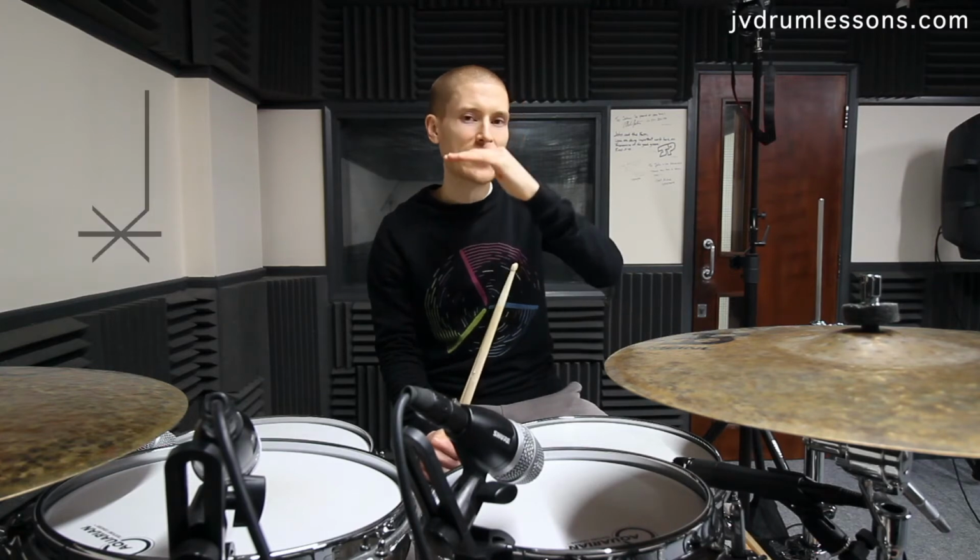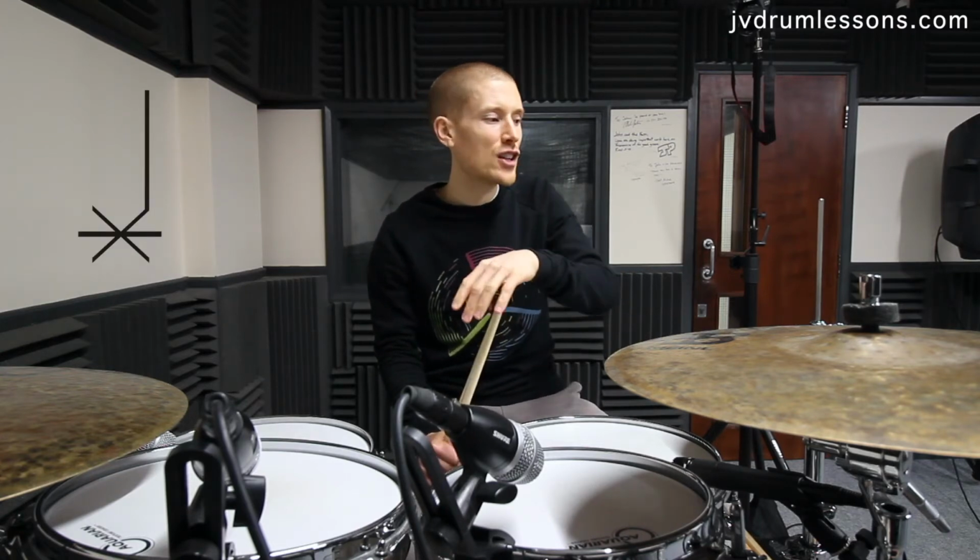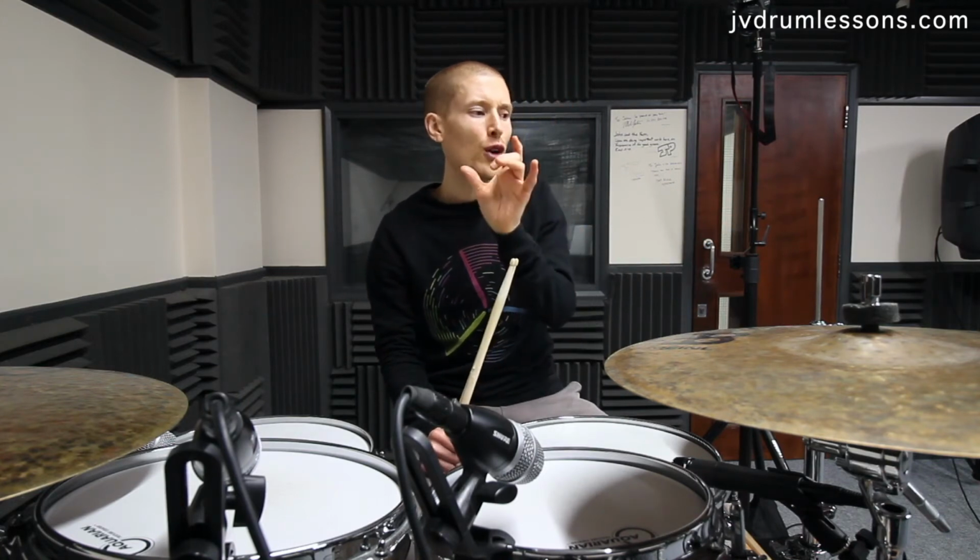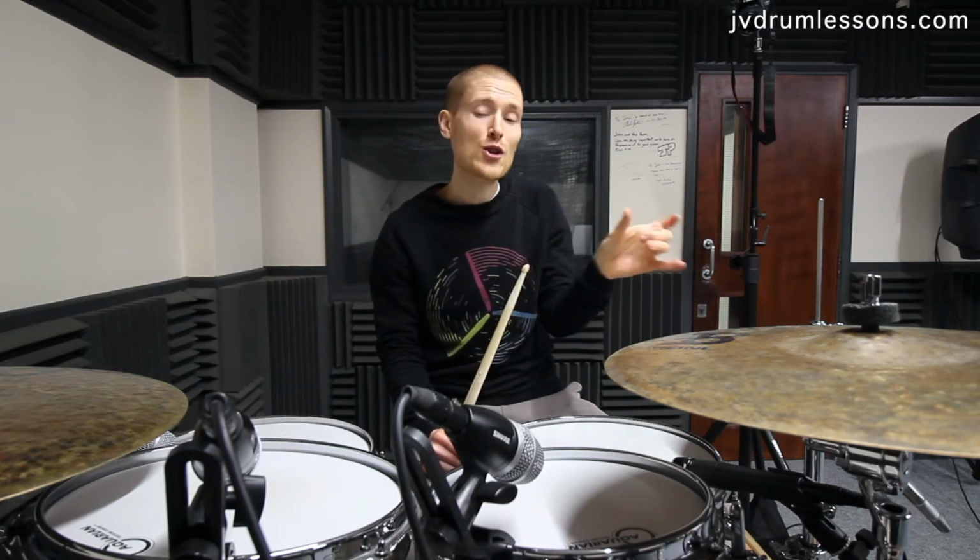Okay, so you can see how that X has gone higher. So it's got that ledger line through it, letting us know it's a crash symbol. So we start with a crash. Then we play through the 2-bar groove. We've got a 2-bar repeat. So we play the 2 bars again.